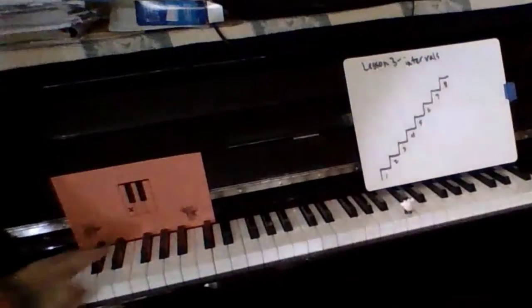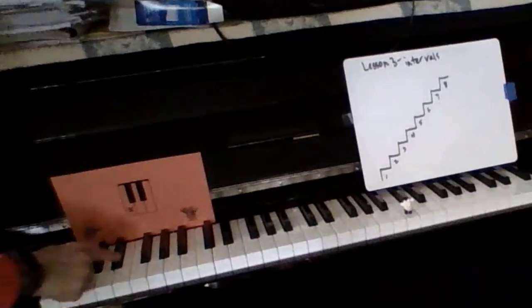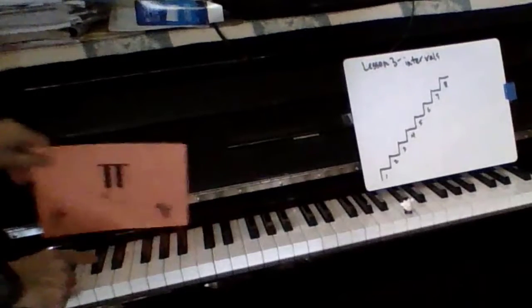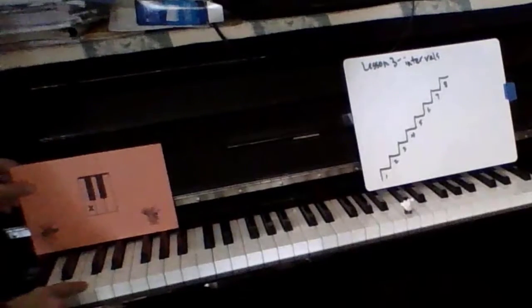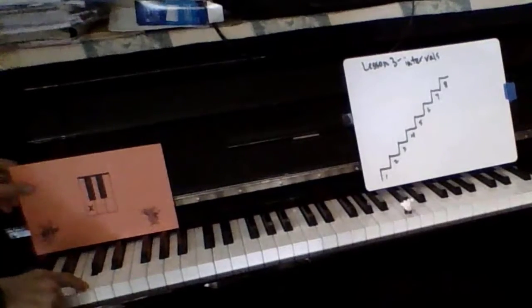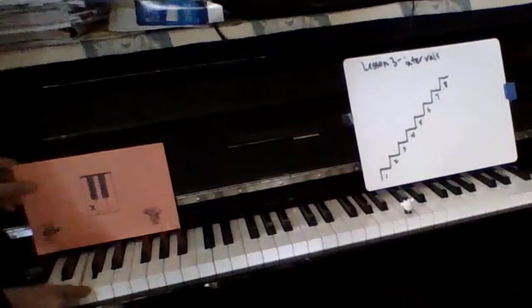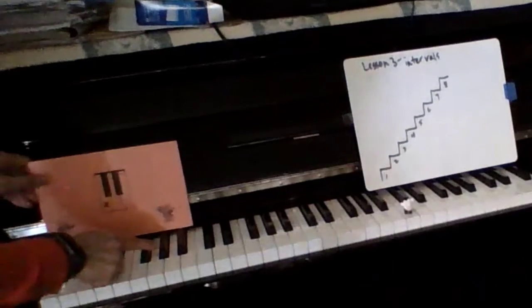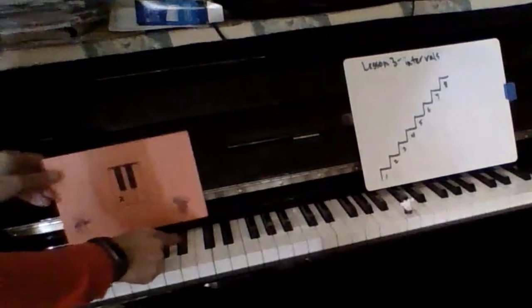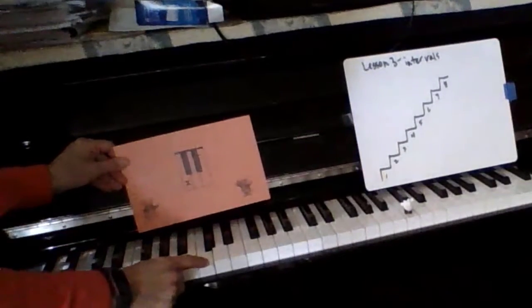Do you see this group of 2 black keys? So the note with the X on it is this note right to the left of that set of 2 black keys. And we're going to go higher now. So we're going to go from here, we're going to go over the 2 black keys, pass over the group of 3 black keys to the next set of 2 black keys, play that C.